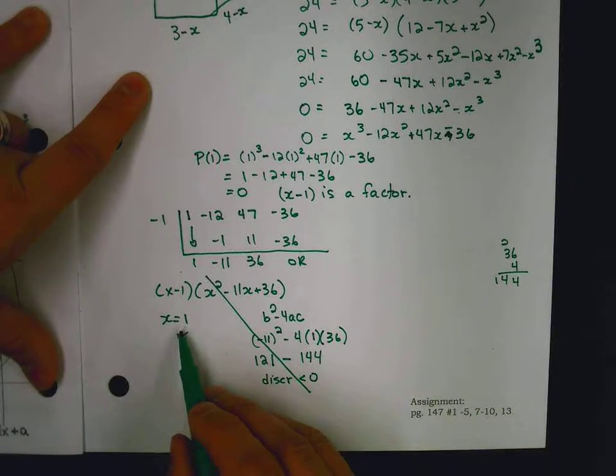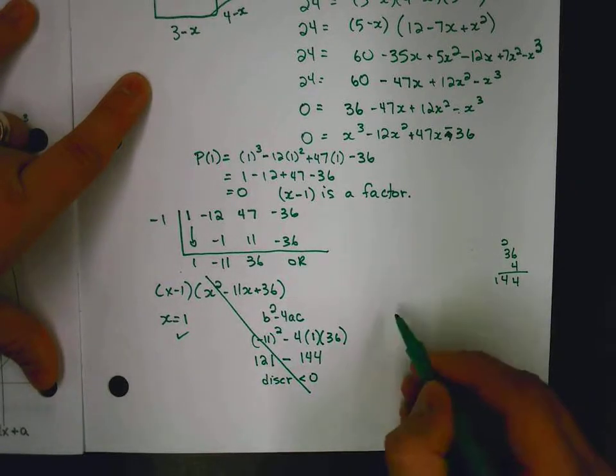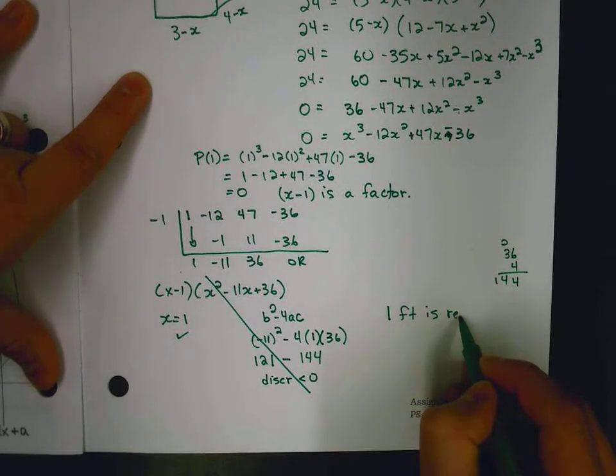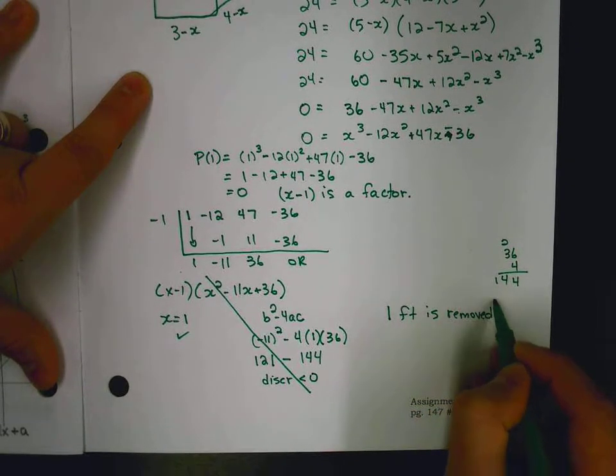Question is, how much does Mr. Lemko remove from each length? 1 foot is removed. And that is the final answer.